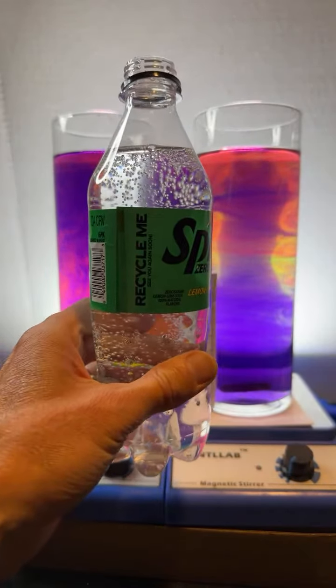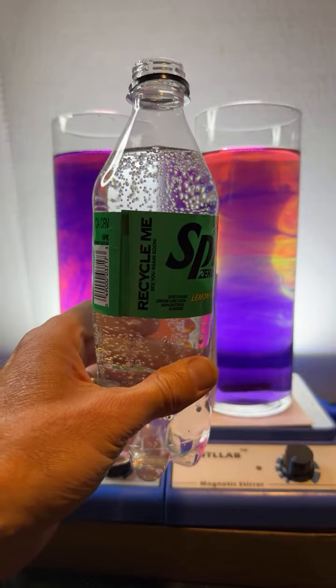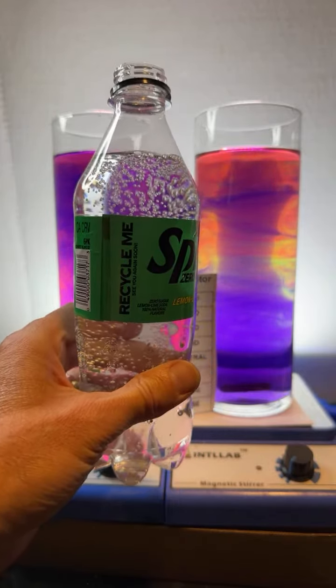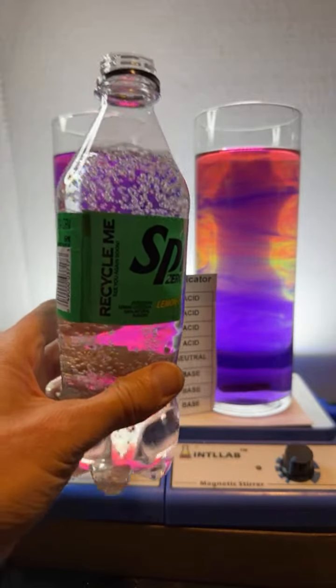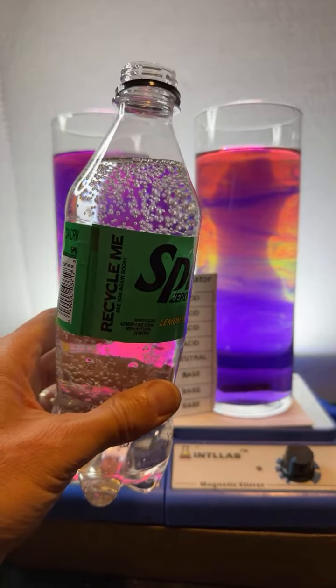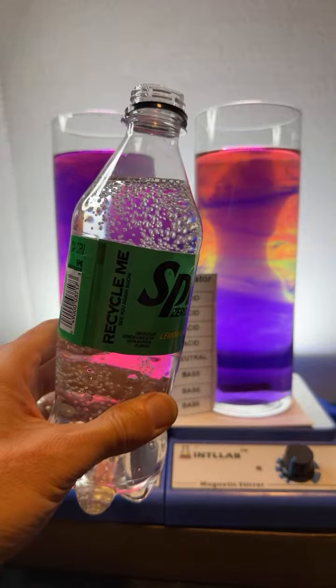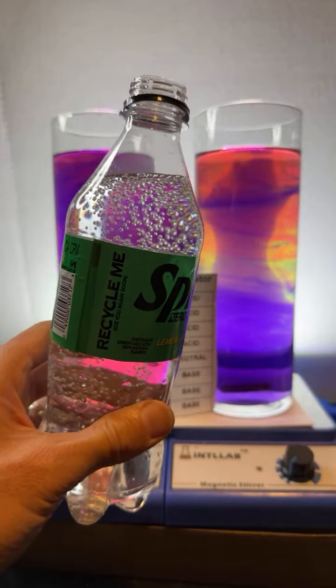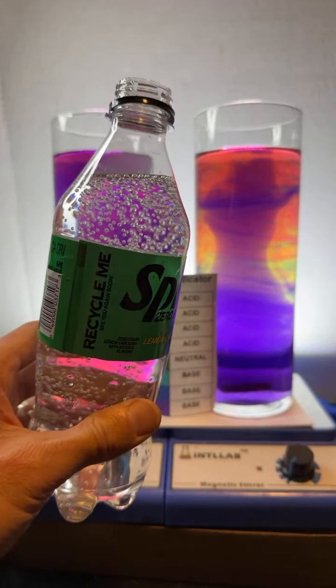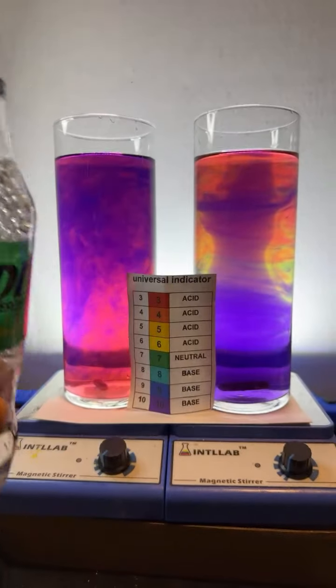Now, you might remember I told you that when carbon dioxide goes into water, it gets acidic. So this should be acidic from the carbon dioxide that's dissolved in the soda pop. But they also add citric acid to lemon lime sodas. So this is going to be acidic.